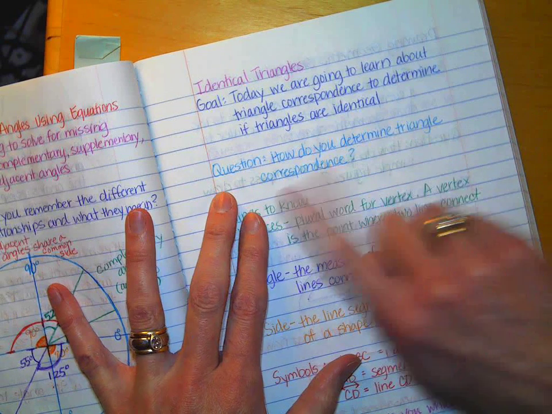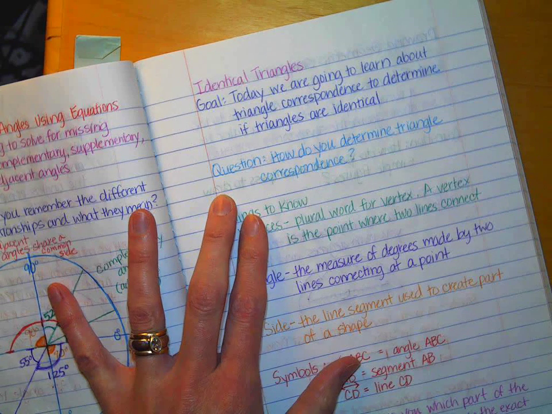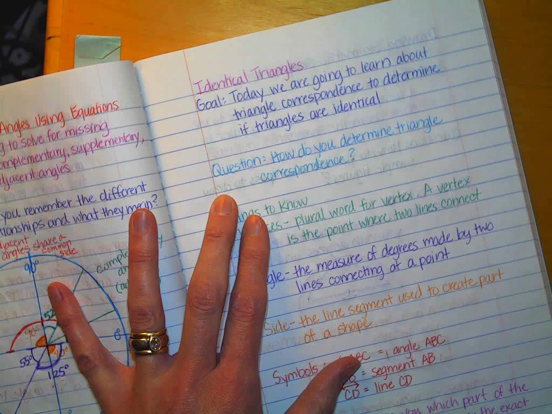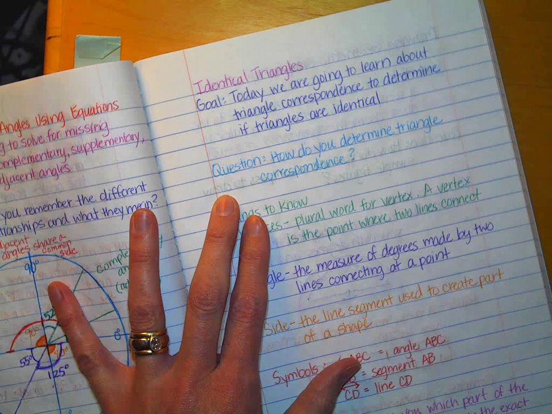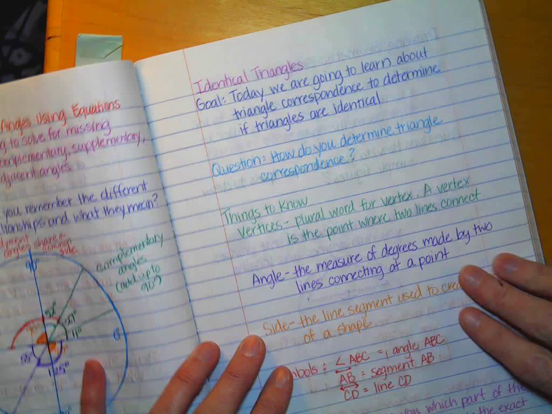Question: how do you determine a triangle correspondence? This is kind of a complicated idea if you don't know what correspondence means. Correspondence means what part of one shape matches another shape in the exact same location. So if you're talking about the top of a rectangle on one rectangle, then you have to talk about the top of the rectangle on another rectangle. They correspond because they're the exact same parts, but they're on two different shapes.